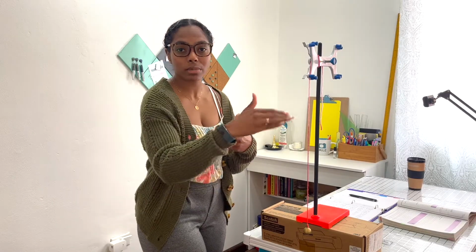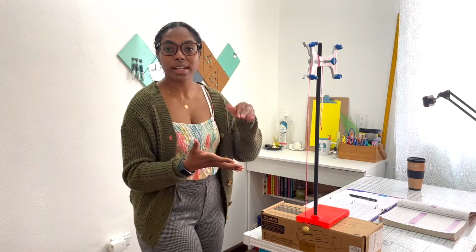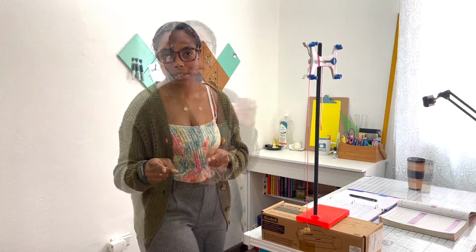Some people might decrease it by 10. But the point is that we are using different lengths. So even if your teacher is using a different value to change it to, as long as we are changing the lengths and counting the time it takes for those oscillations, we're good to go. So I am starting with 50, and then I would reduce from there.